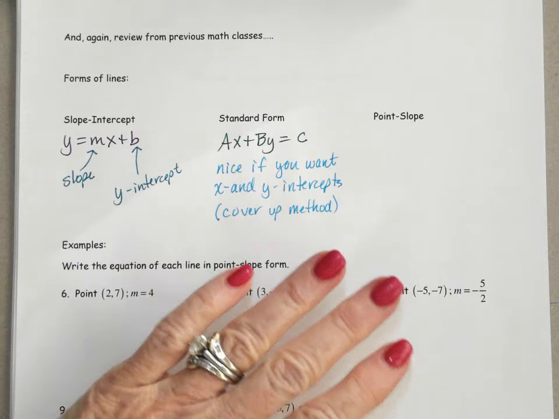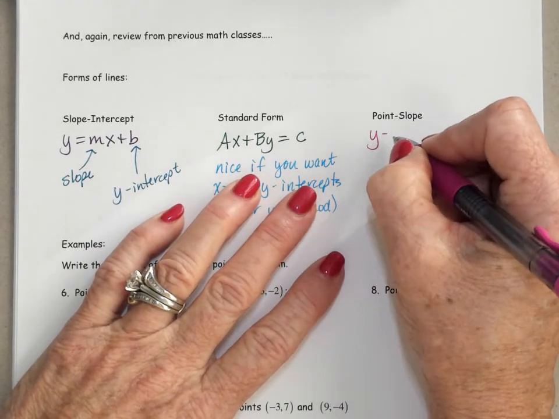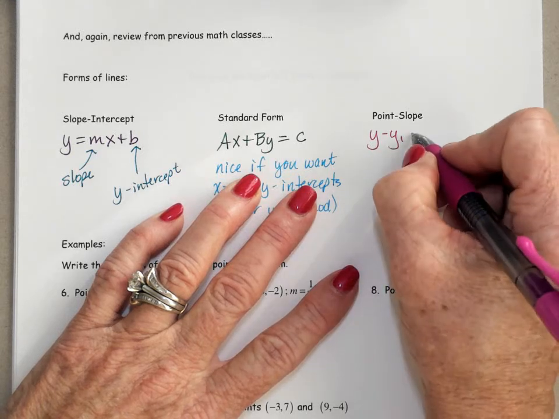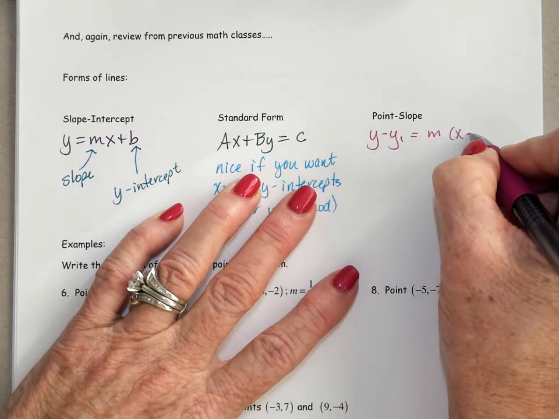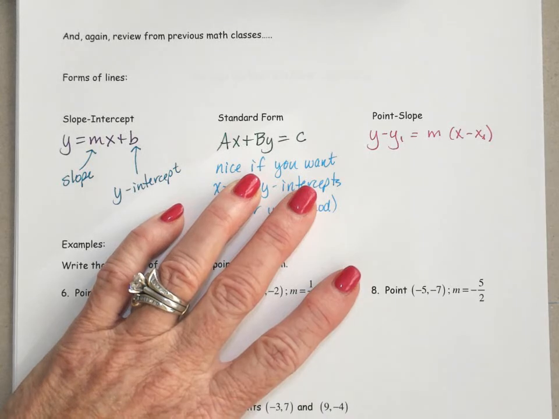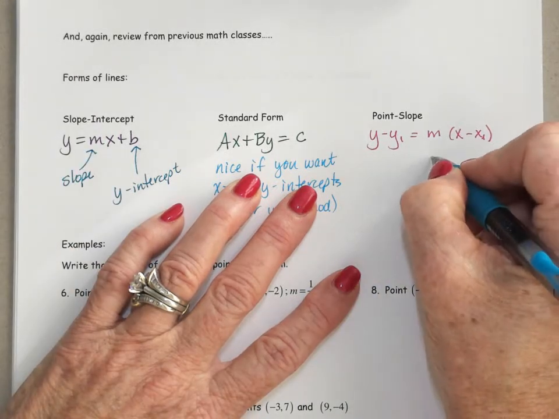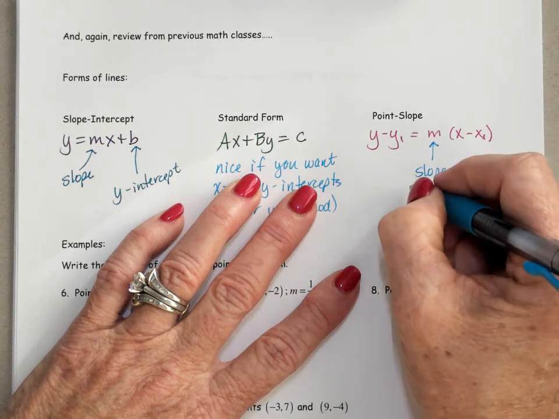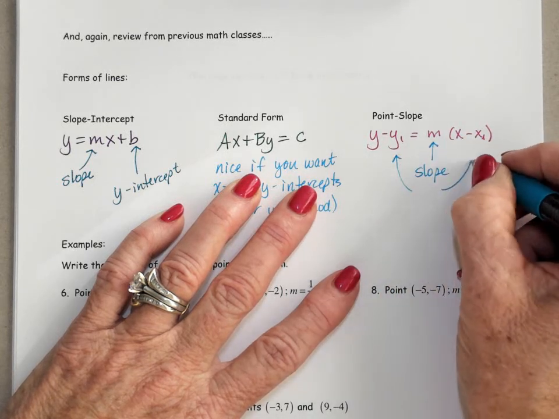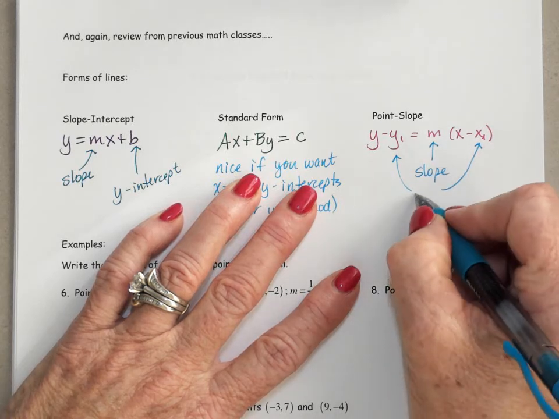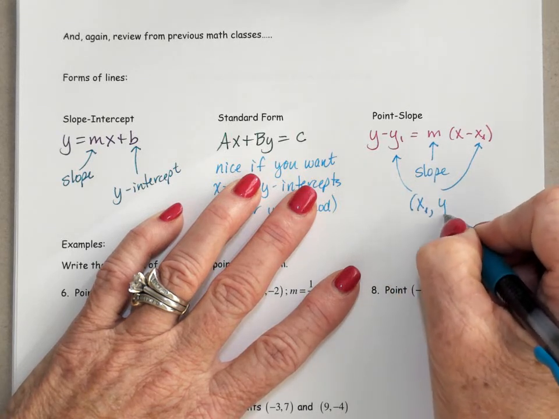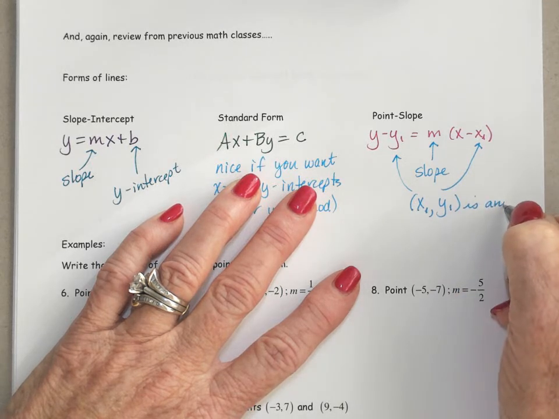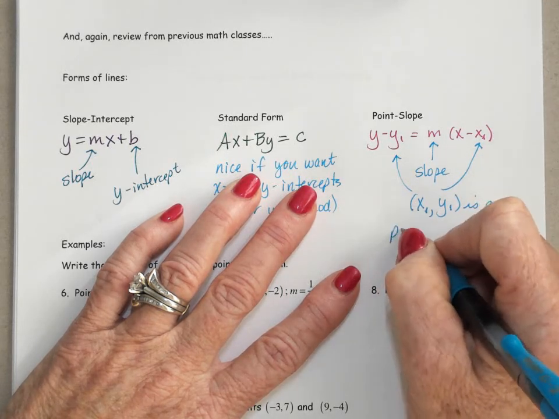And the last one, point slope, my favorite. y minus y sub 1 equals m times x minus x sub 1. m is still slope. And x sub 1, y sub 1 is any point on the line.